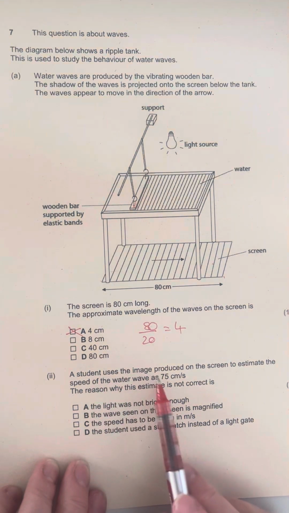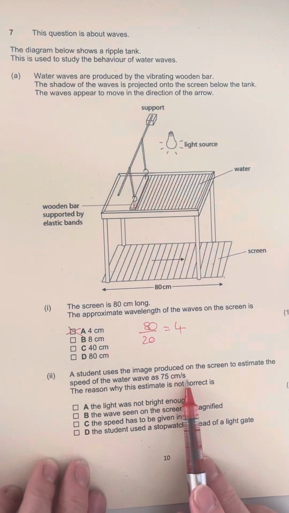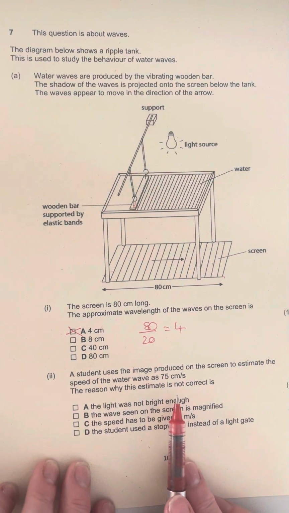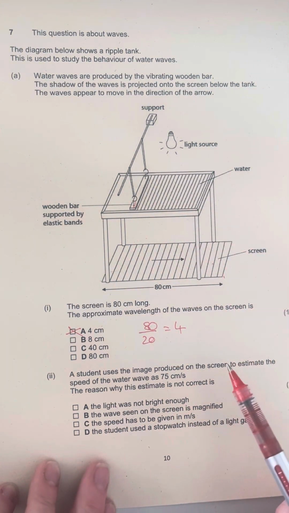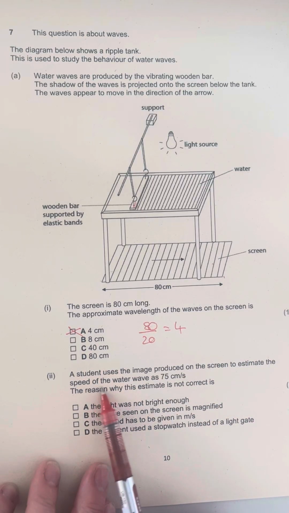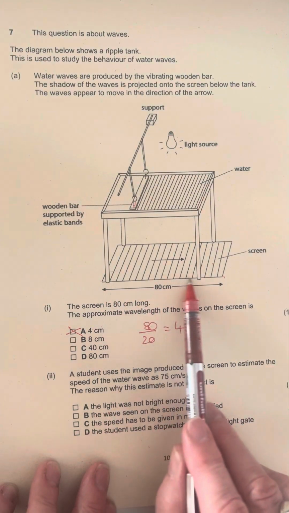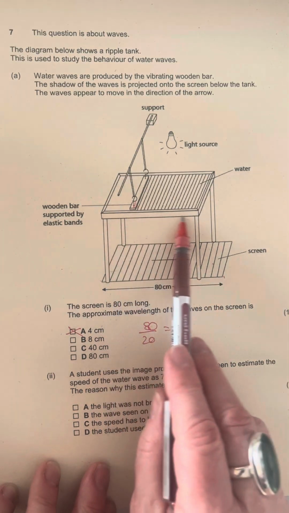A student uses the image produced on the screen to estimate the speed of the water wave as 75 centimetres per second. The reason why this estimate is not correct is, this is the problem we have with the speed of the water wave being 75 centimetres per second. If we're measuring using that scale down there, that length is much longer than that length.